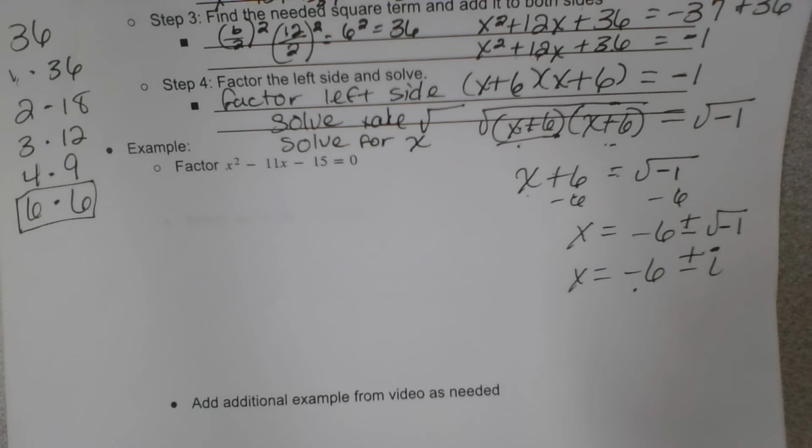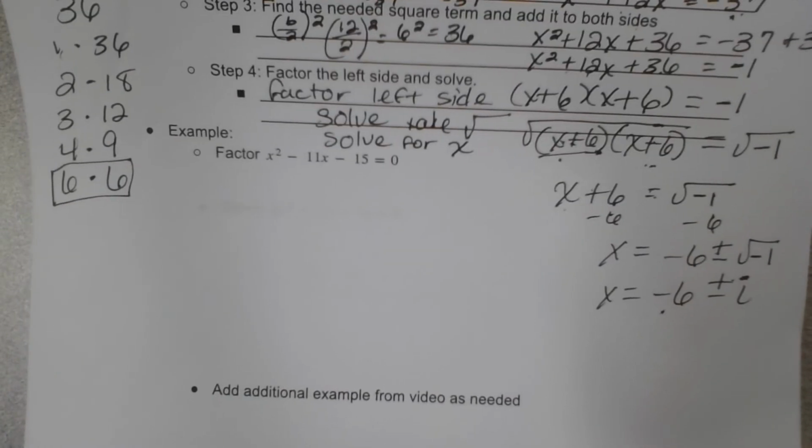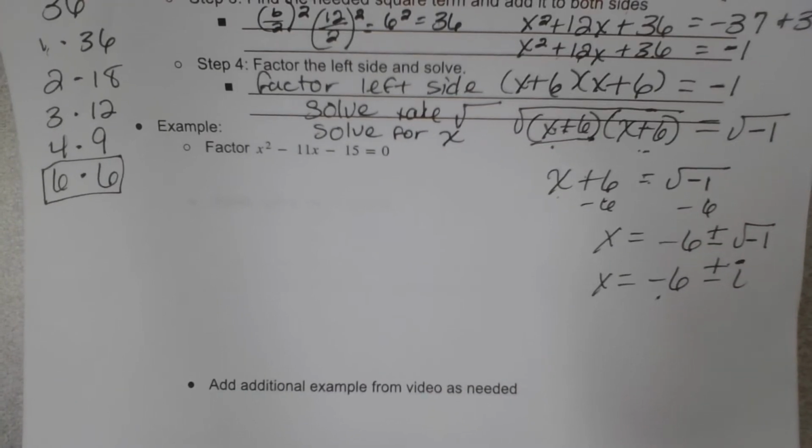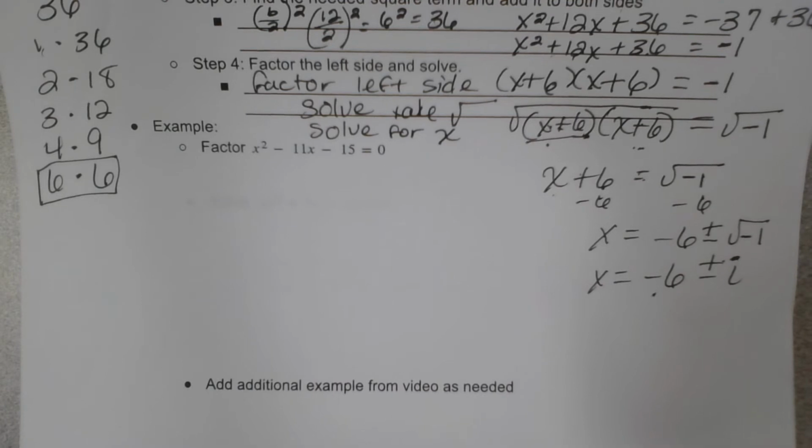So I'm going to do another one, factor one more for you, and then I'm going to give you a couple that you can work on, and I'll check them if you need me to, or you can reach out to me for questions in email.